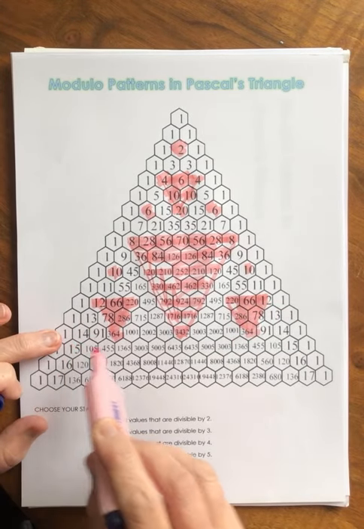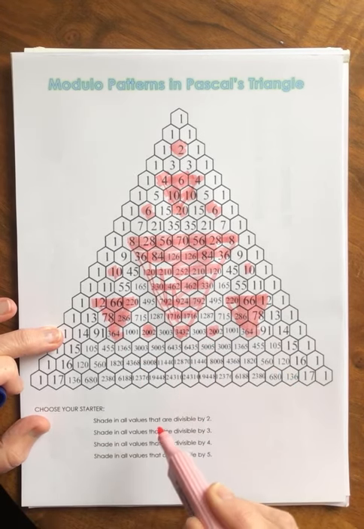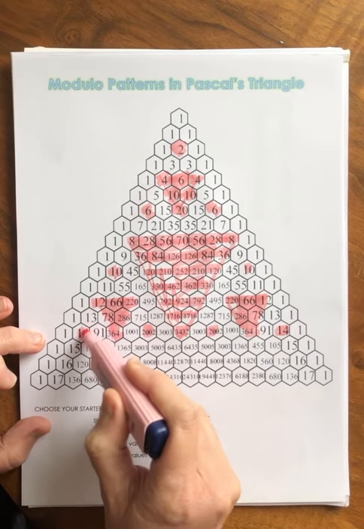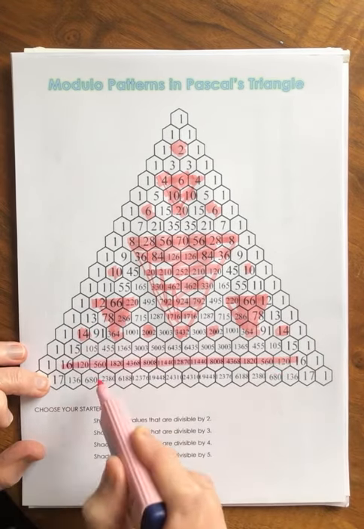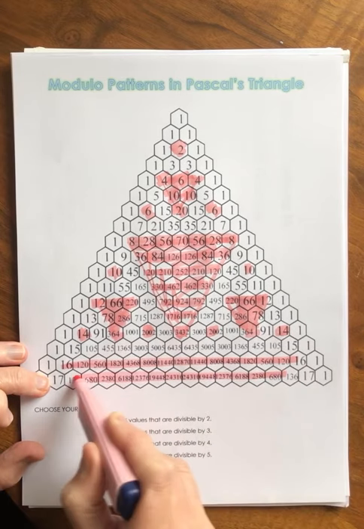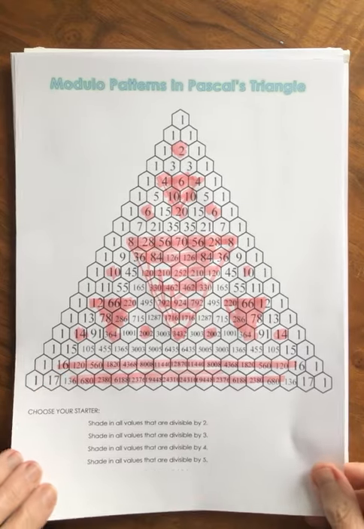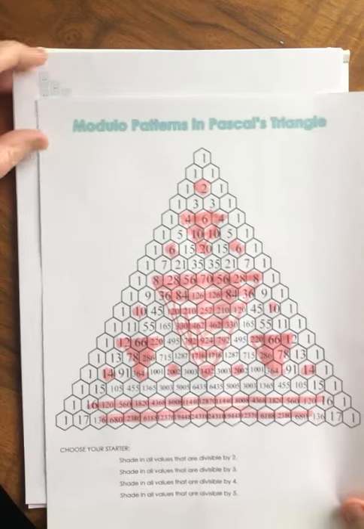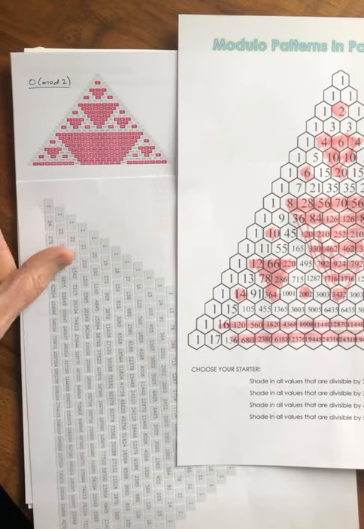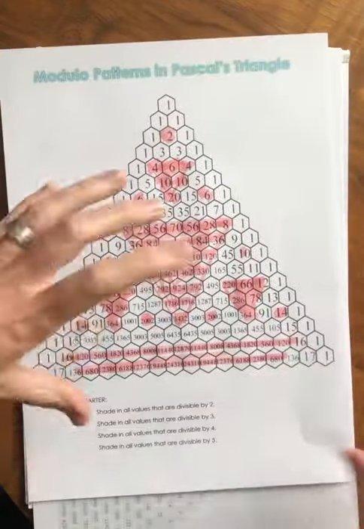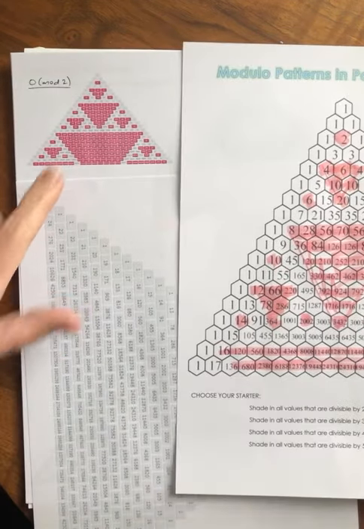I've got an even there, an even there, an even there, an even there. And are there any more? Yeah, I've got a whole bunch here and a whole bunch here. And of course I've just got these in advance. If I was to continue this down to the 24th row, this is what we get for 24 rows.